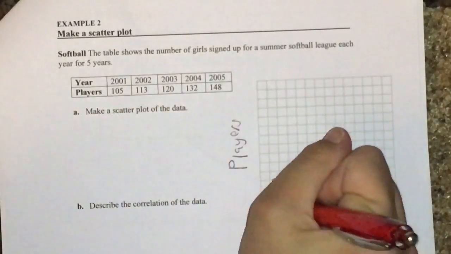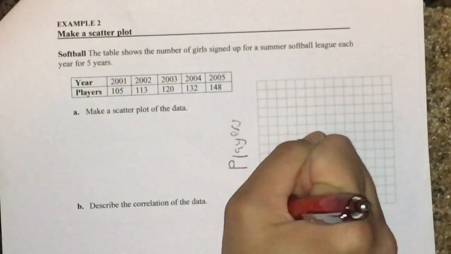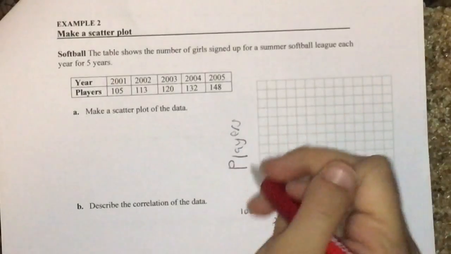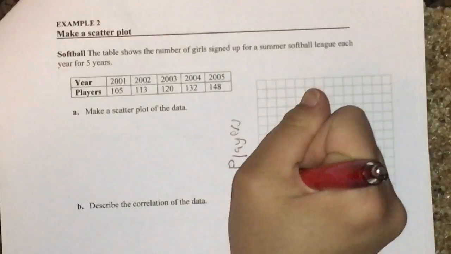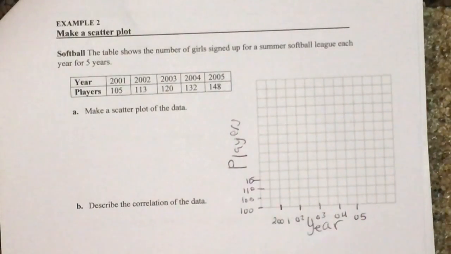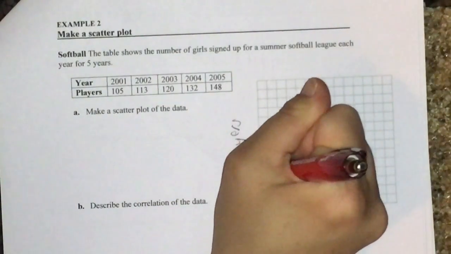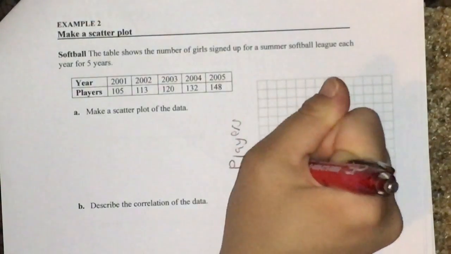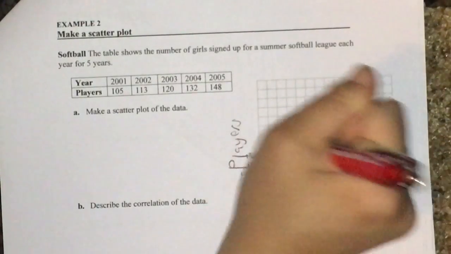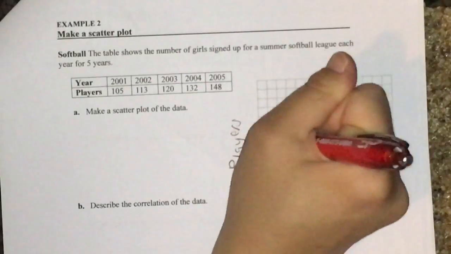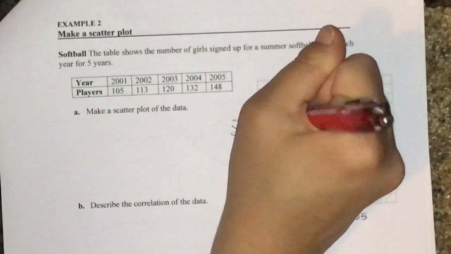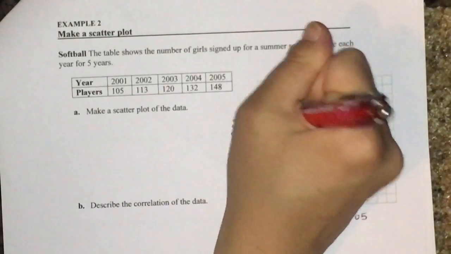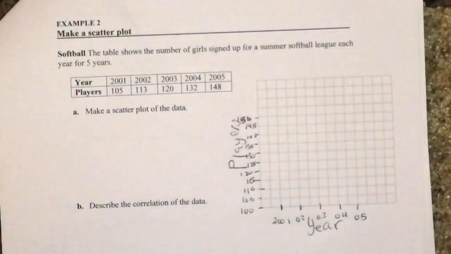Then for the players, looks like our lowest number is 105. So I'm actually going to start at 100 and then go up by 5s. 105, 110, 115. And it takes time to figure out what your scales are going to look like. But it's important that you really think it through to make sure that you have room for all of your data points and that they fit well on the graph. Oops, 150.